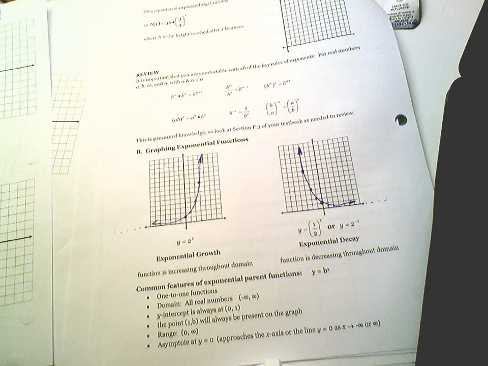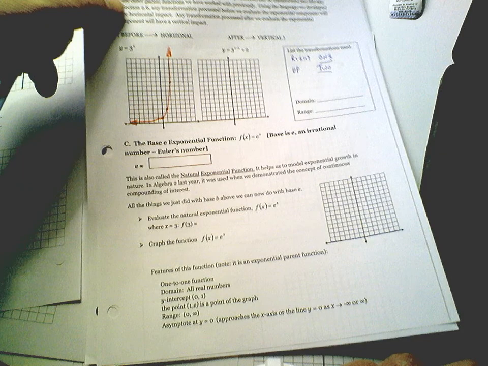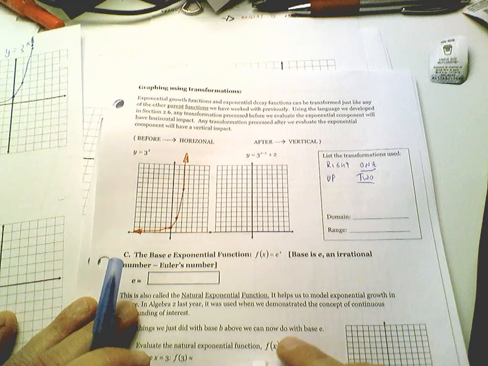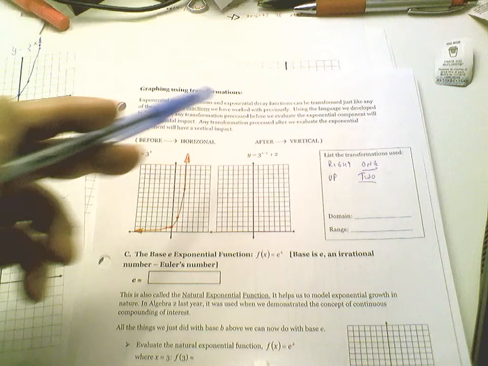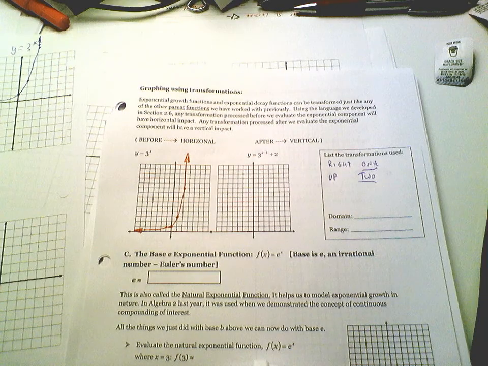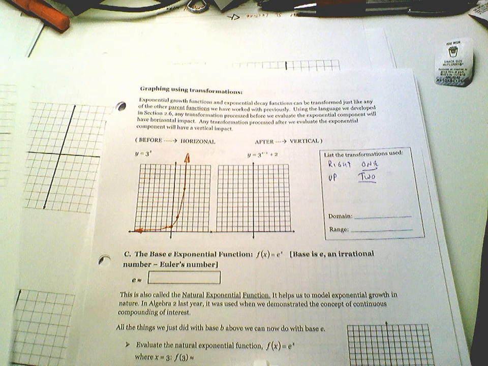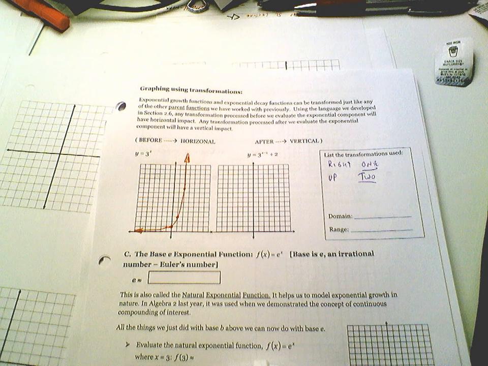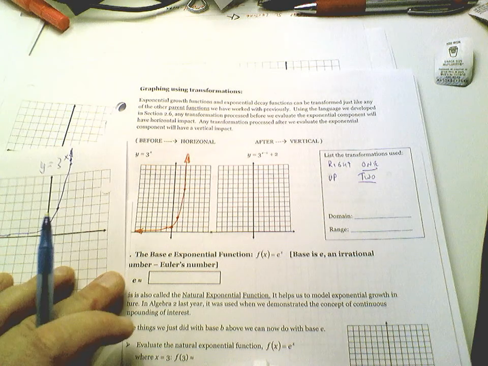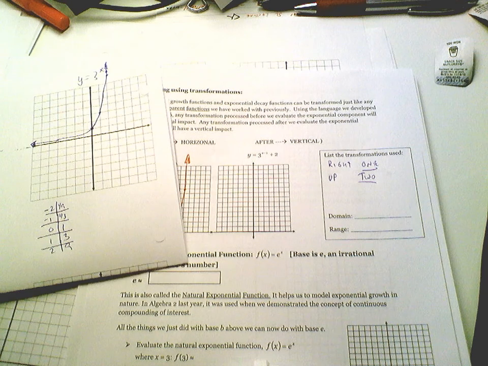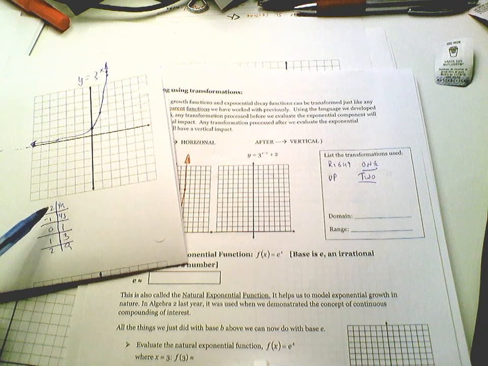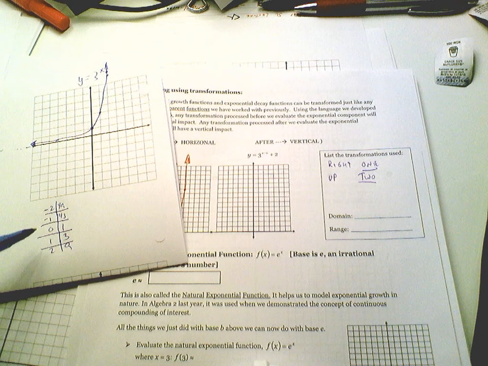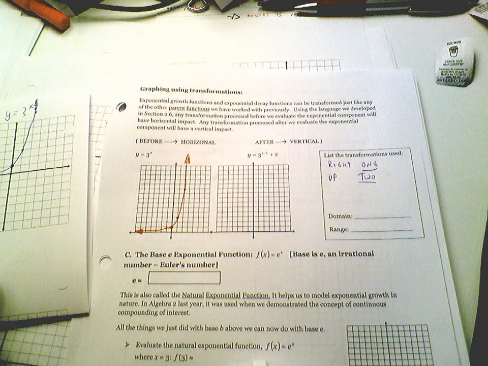So let's look at some problems that are a little bit more complicated or have a little bit more structure to them. y equals 3 to the power x minus 1, plus 2. Well, I've already drawn my parent function one more time. I've used my nice little table here: (-2, 1/9), (-1, 1/3), (0, 1), (1, 3), (2, 9). I'll keep that tucked up in the corner. And what do I know?